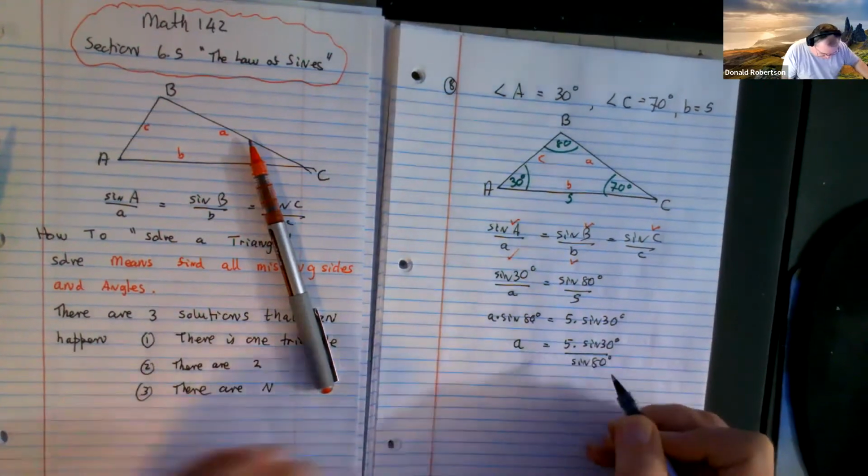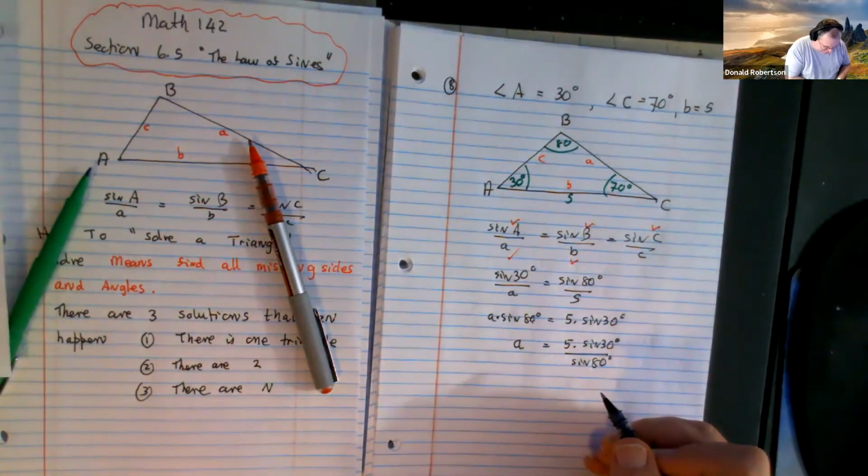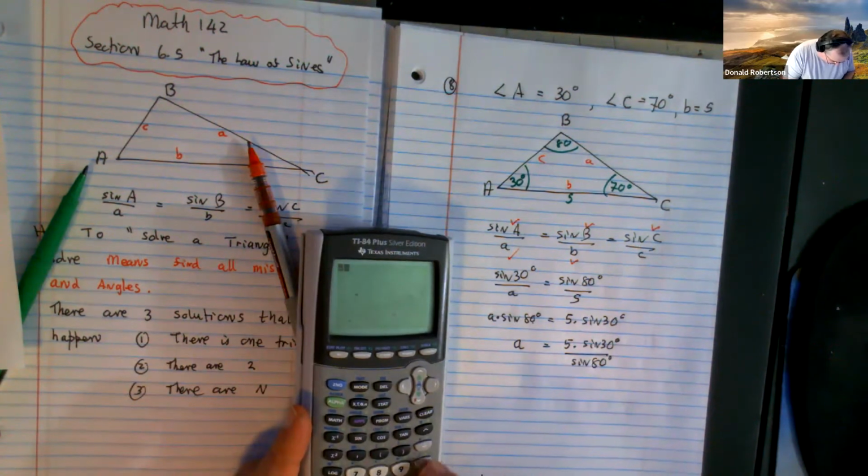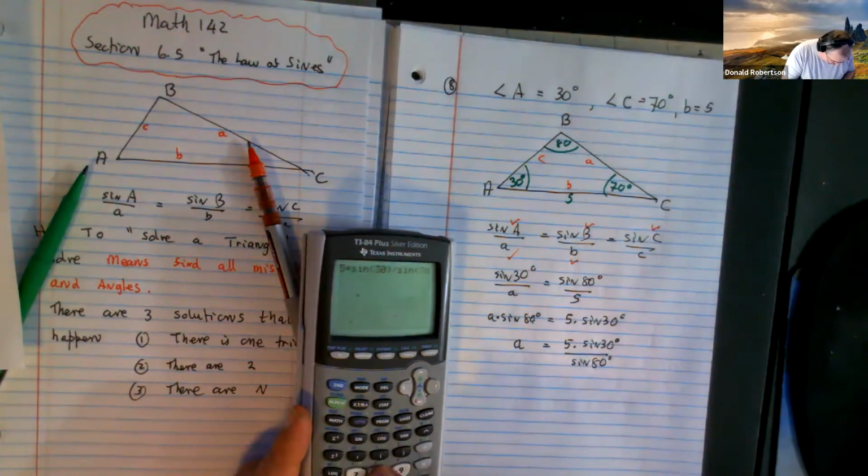And then I'll go over here and type it in. So 5 times sine of 30 and divided by sine of 80.